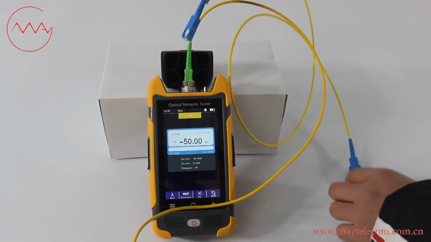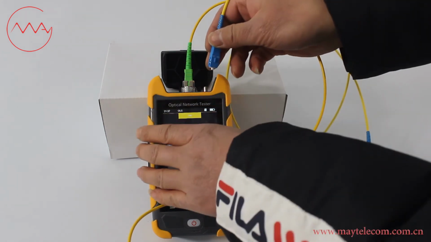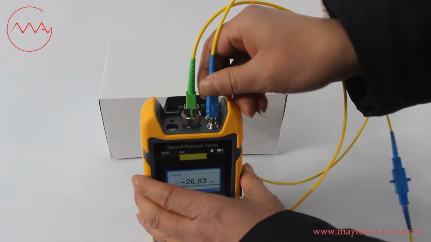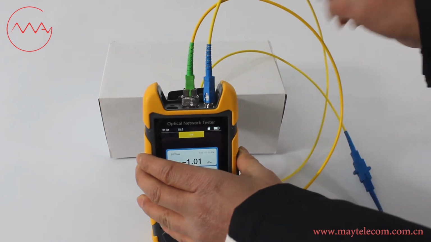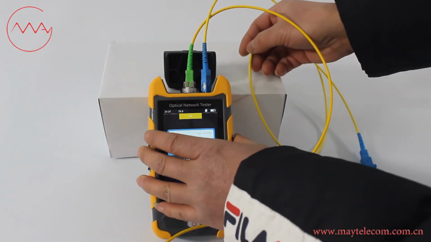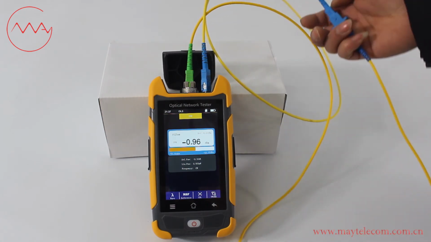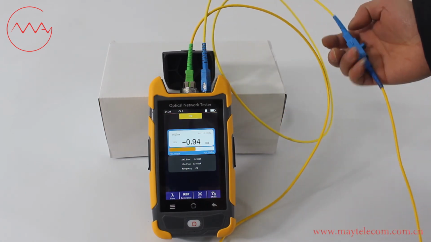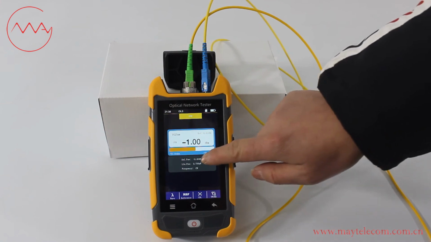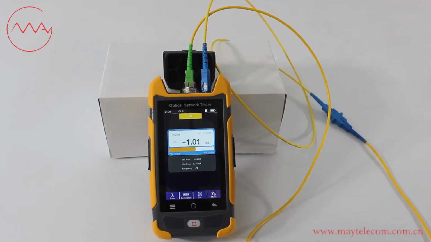Connect the other side of patch code on test with OPM port. The insertion loss of this connector is 0.4 dB.